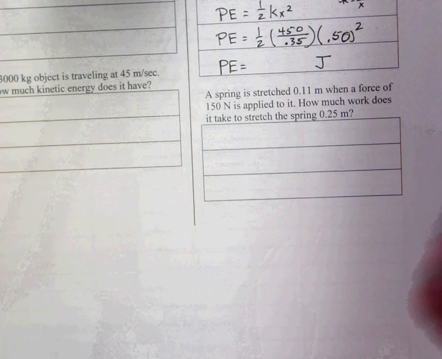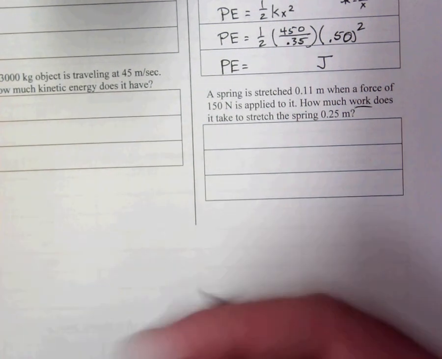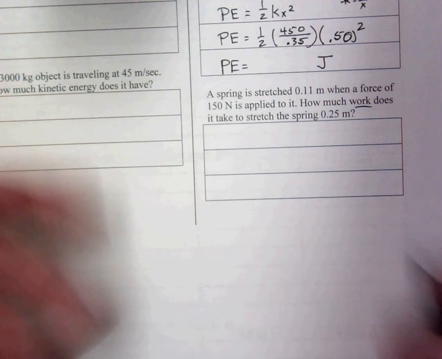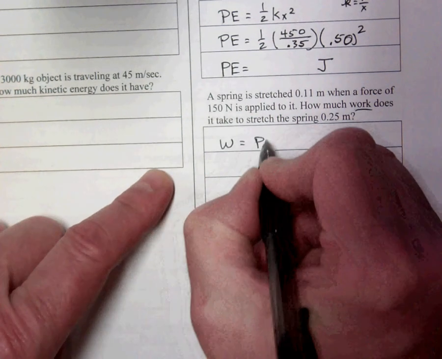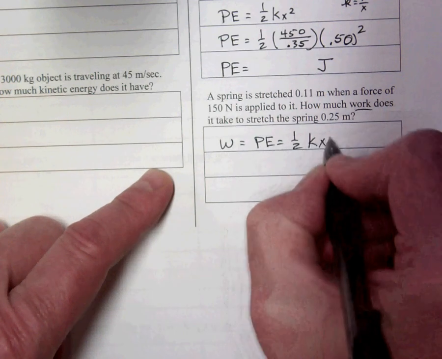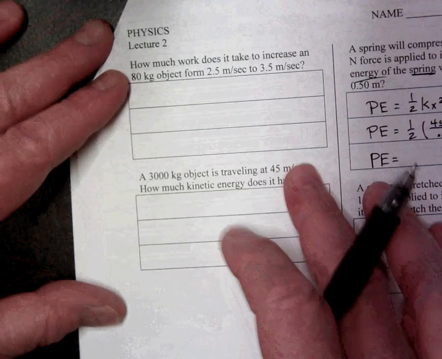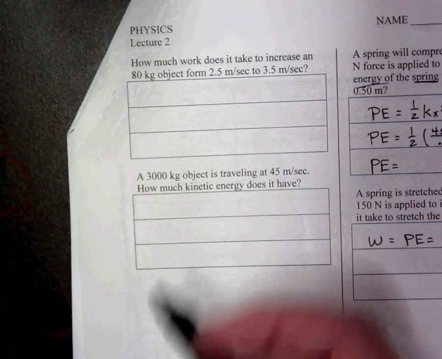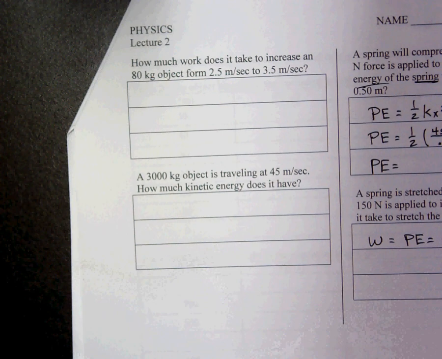Here's one kind of going the same way. It says work. Remember, work and energy are the same, so you can use this. So work equals potential energy equals 1/2 kx squared, and then you can plug and chug. Just one more, just in case this happens, and remember the one we had with the kinetic energy, we're going from 10 to 0, no big deal.